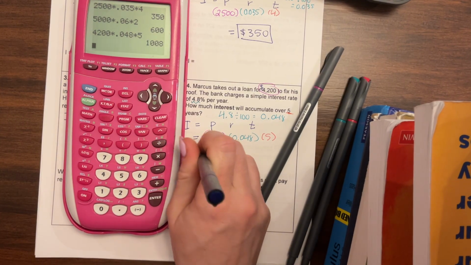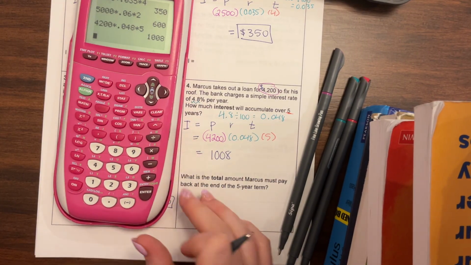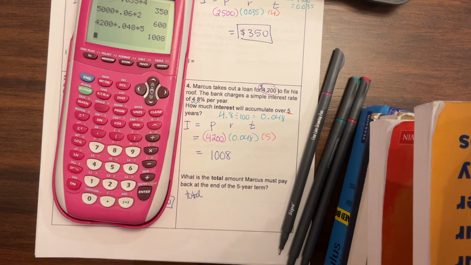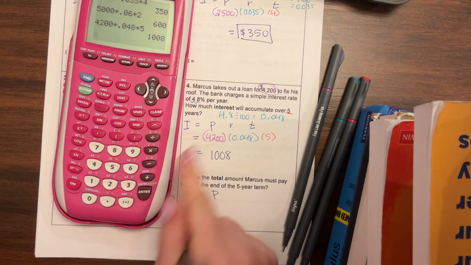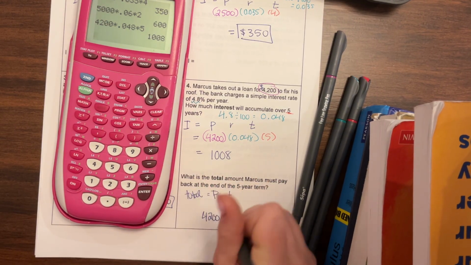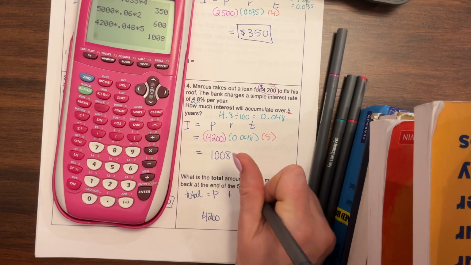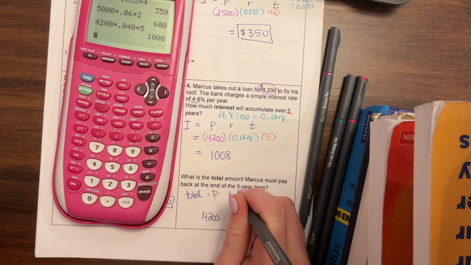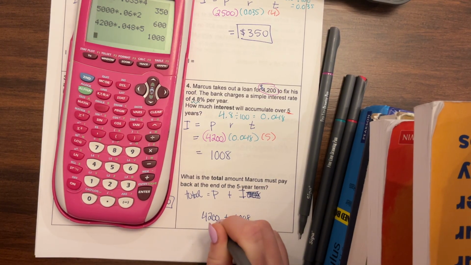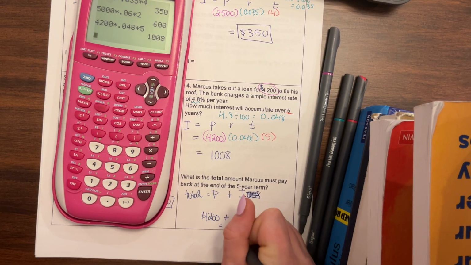So the amount of interest is $1,008. Then to find the total comes from the principal. Marcus has to pay back the $4,200 plus the interest. So he also owes an extra $1,008. For a total of $5,208.